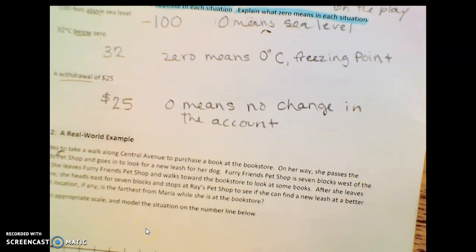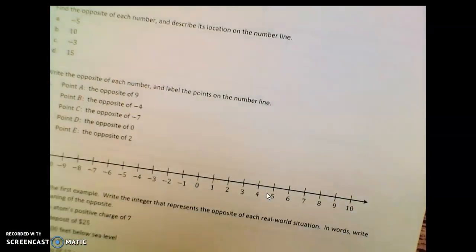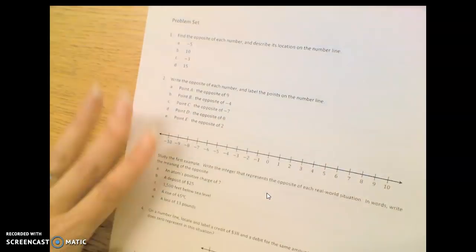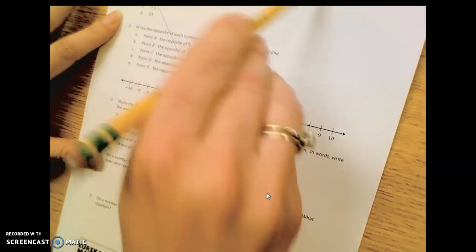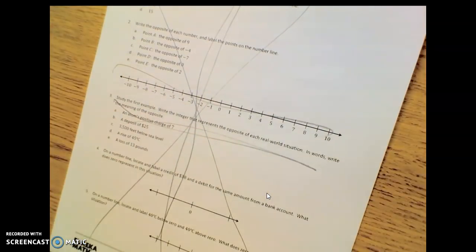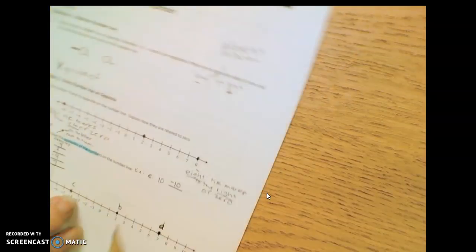Before we grade these, this is kind of random, but I forgot. I accidentally copied your homework twice. So if you could go ahead to the back page of your packet here that says problem set, it should be the back of your packet, and just cross that out. You do not need to do this page because it's going to be on a different page. So sorry, that's kind of random, but I didn't want to forget.